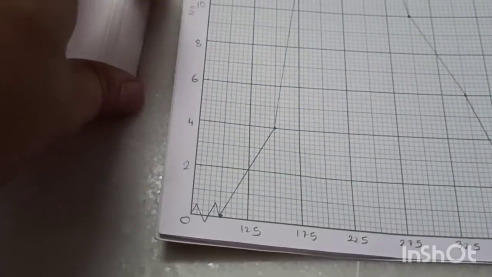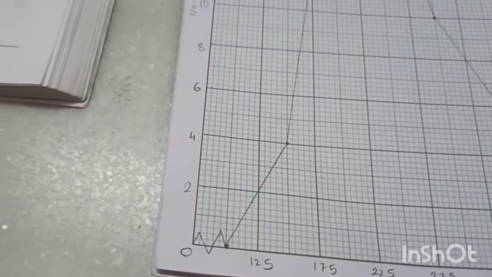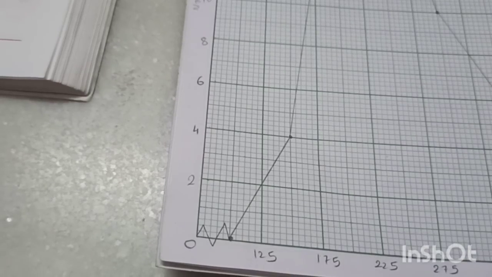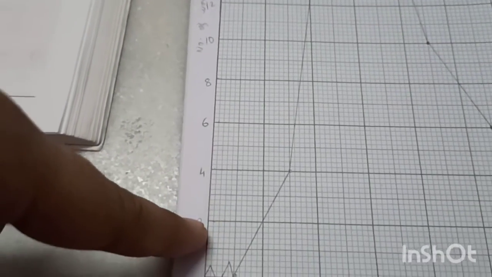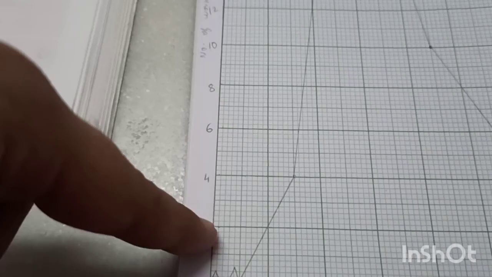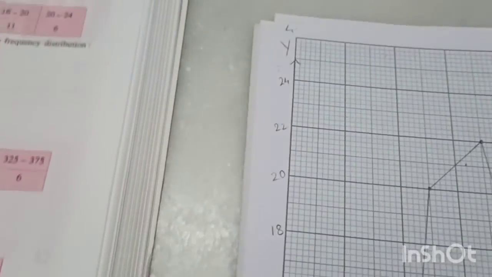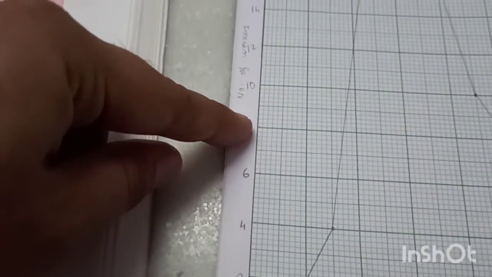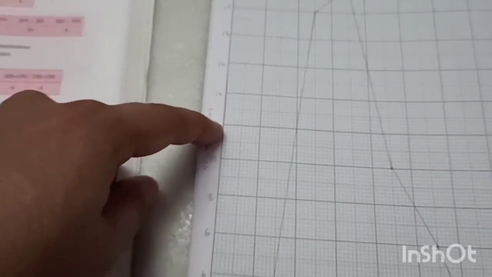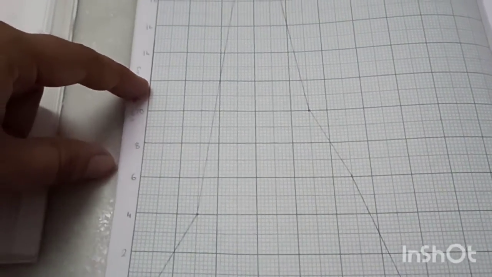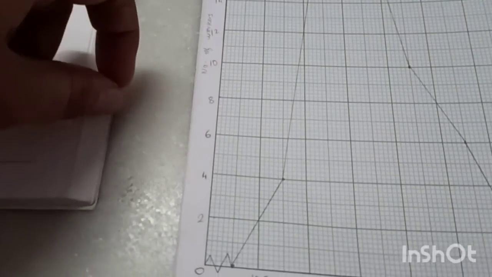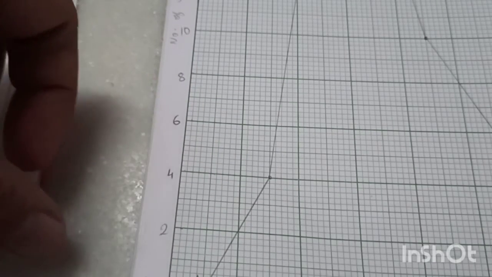On the other hand, the maximum number of workers was 22, so I thought that I can take 2 centimeters as 2 workers each, so that the entire page can be filled. If I use 2 centimeters as 4, it will become 4, 8, 12, 16, 20 and 24. So the graph will be only half the page, not the complete page, which is fine as long as it is neat. So you have to use your judgment to decide how much interval is to be taken.